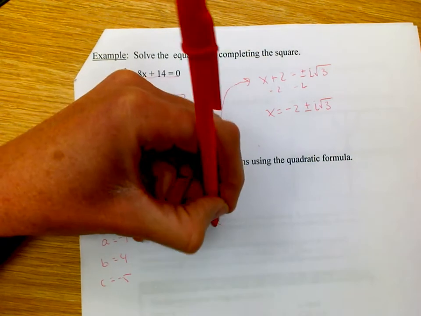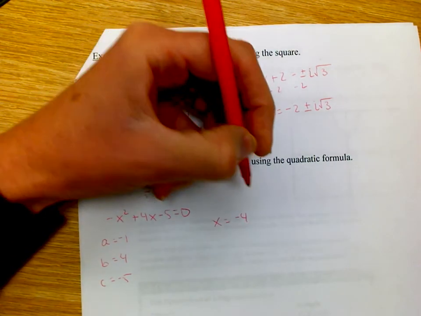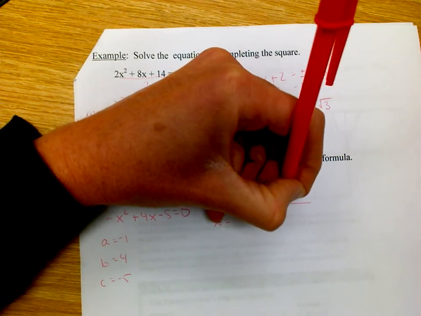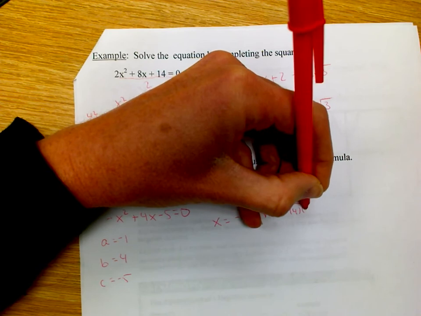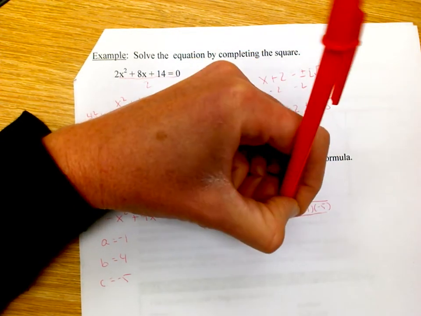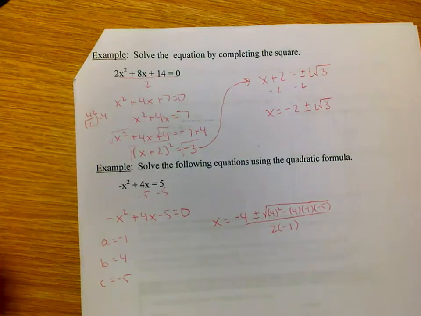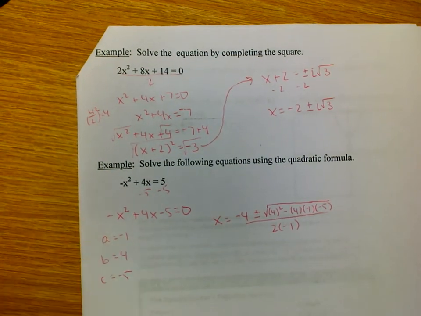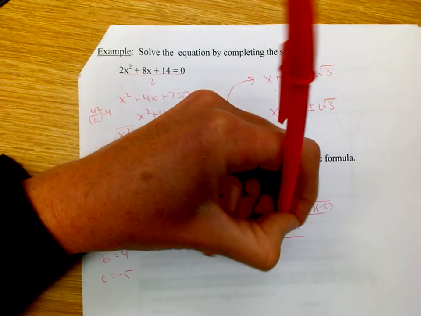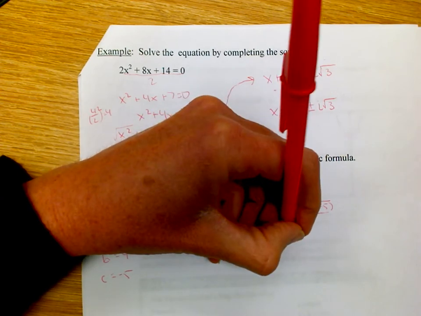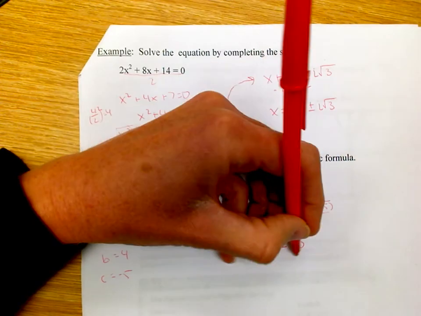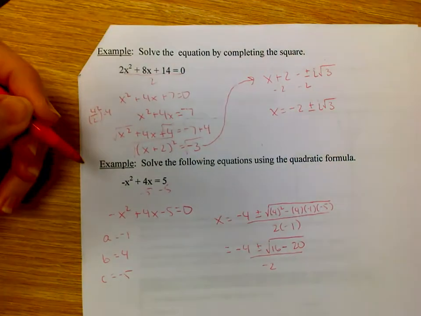Using the quadratic formula, I will end up with the opposite of my b value, plus or minus the square root of b squared minus 4 times a times c, all divided by 2 times my a value. Well, as I start to simplify, I'll have negative 4 plus or minus 4 squared is 16 minus 4 times negative 1 times negative 5 becomes 20. And then all over negative 2.